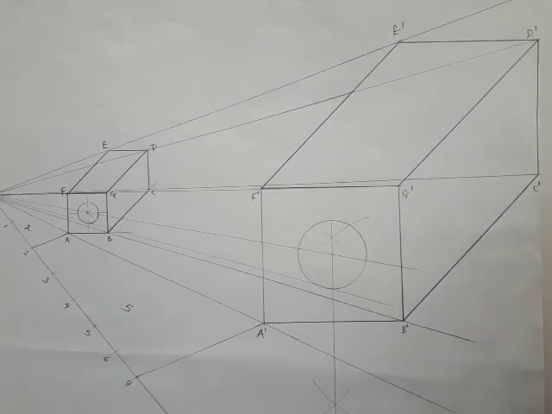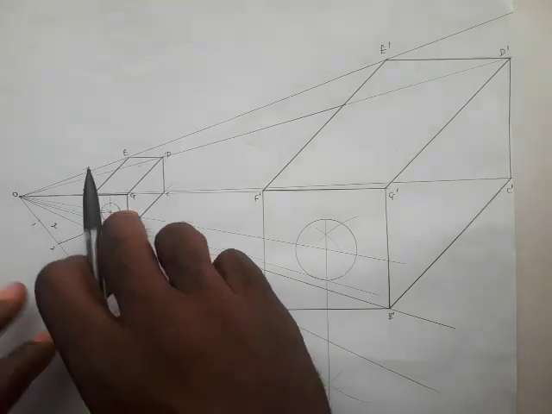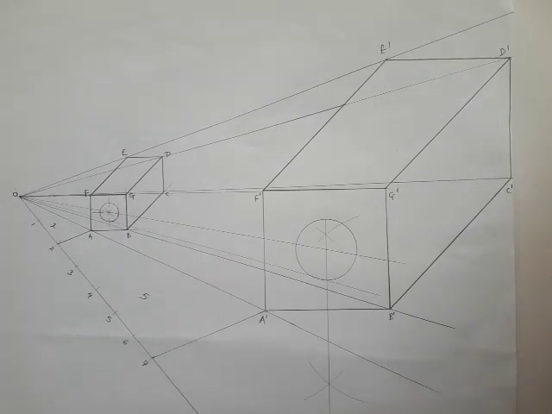So very simple and straightforward. This is how to enlarge an object in the ratio 5:2.